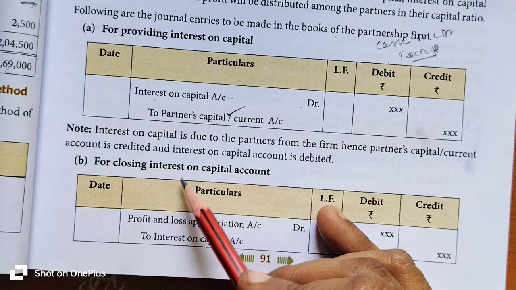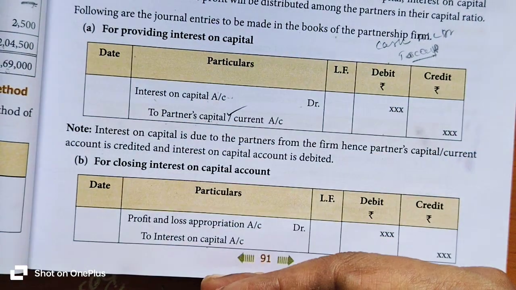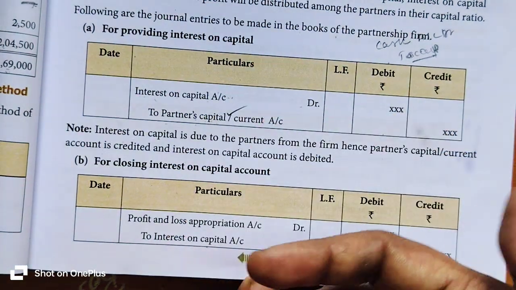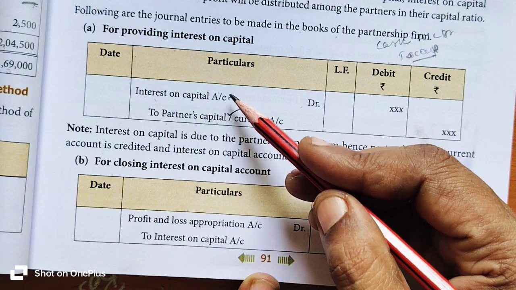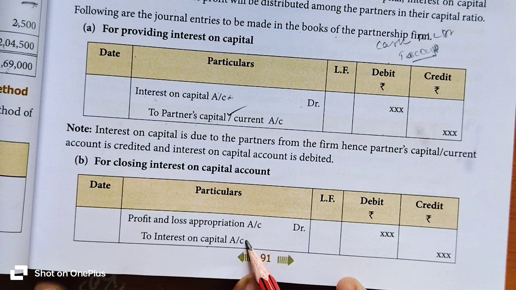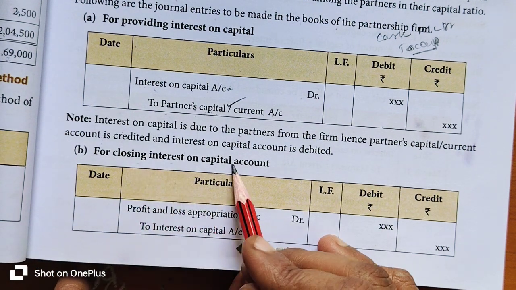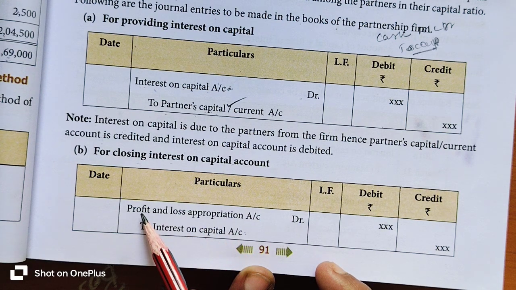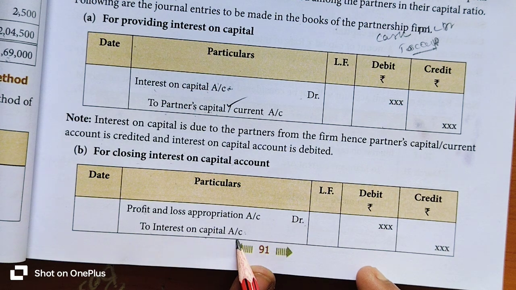If you transfer it or close the interest on capital, in the opposite order you have to enter it. As per the format, interest on capital is on the debit side, so it goes to the credit side for closing. On the debit side you write profit and loss appropriation account debit to interest on capital.